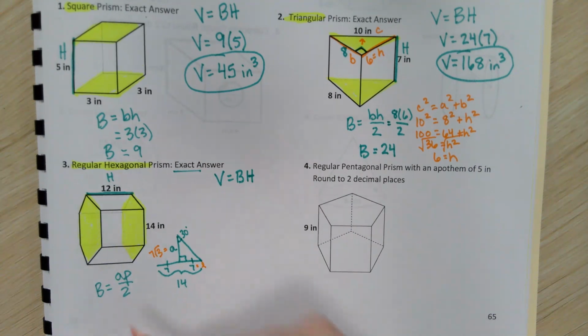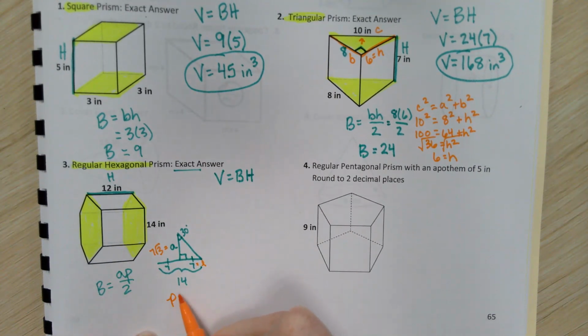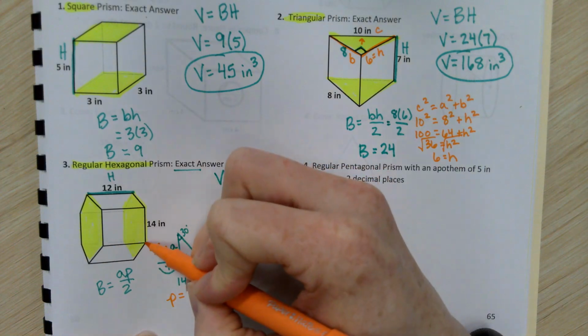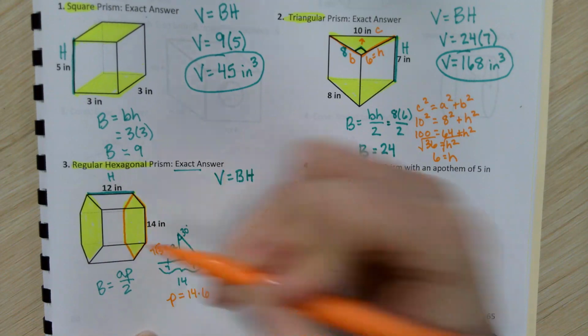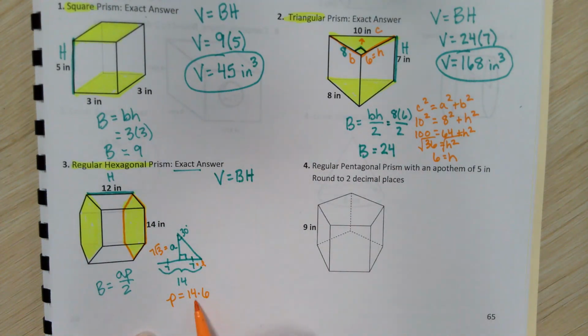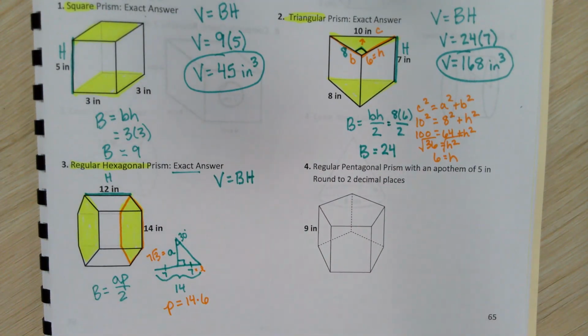Other than that, I just have the P to track down, so we can think about how to find that from this picture. The whole side is 14, and there are 6 of them. Or we can come back to our actual prism picture and imagine walking around the perimeter of that base, which again would tell us there are 6 sides that are all equal to 14.